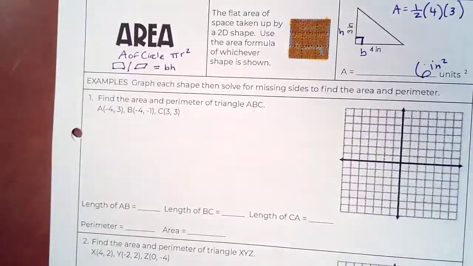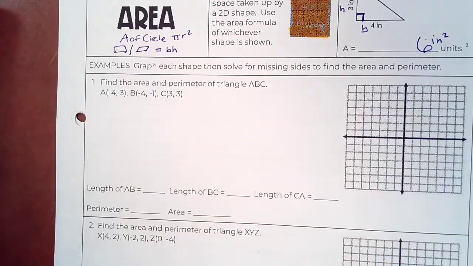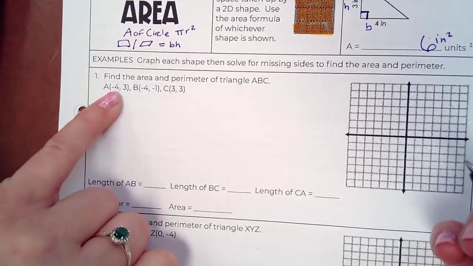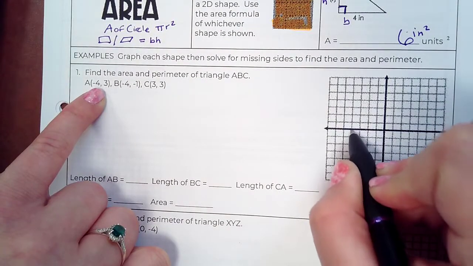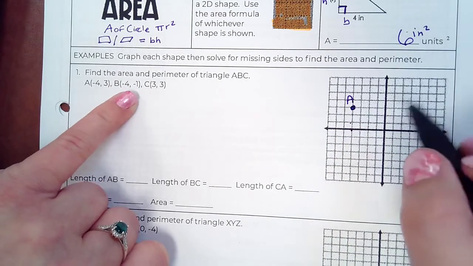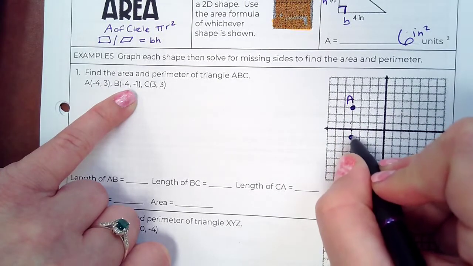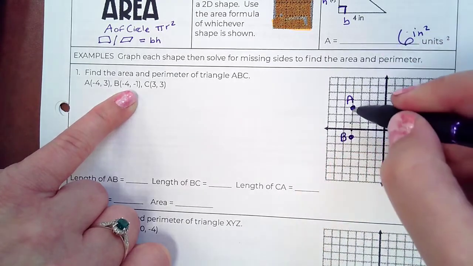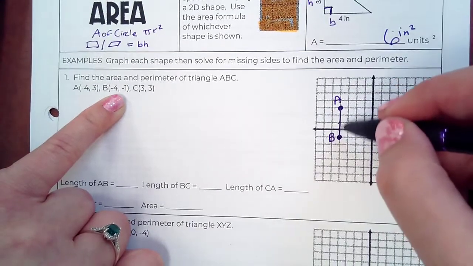So if I look at my first shape here, find the area of triangle ABC. So first I need to graph it, and then I'll need to find the length of each side, and then find area and perimeter. So let's graph these points. -4, 3. So starting at my origin, left 4, up 3. And label it A. B is -4, -1. So that would be nice to find the length of because it is on perfect crosshairs and it's vertical.